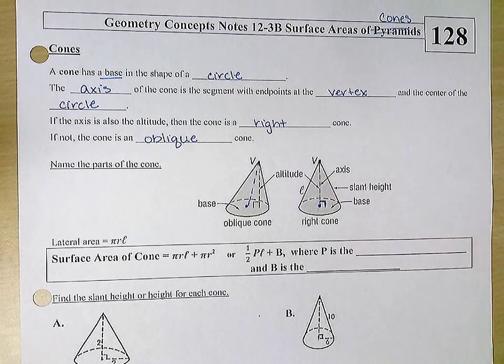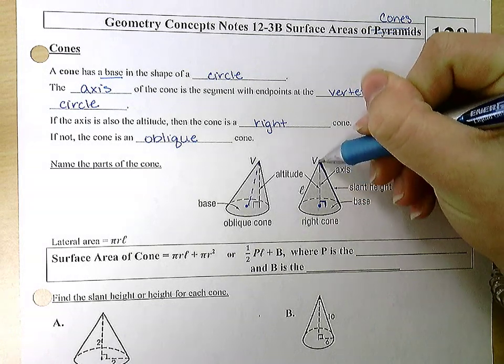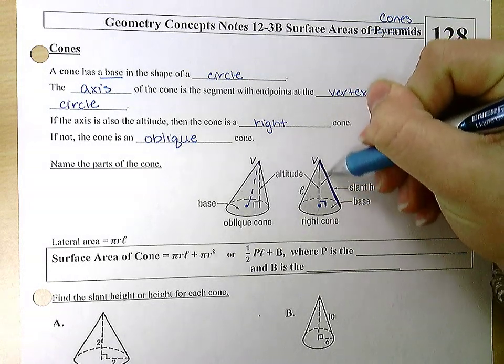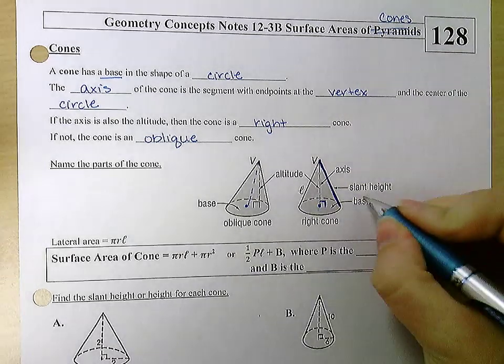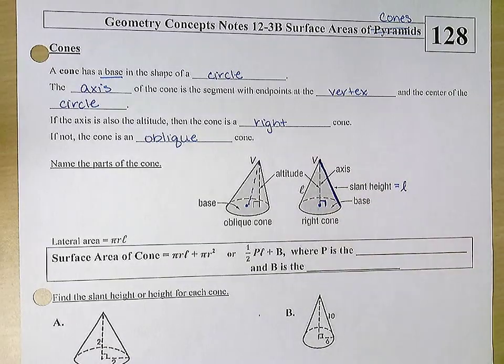So we do have different parts of our cone. Your base is going to be that circle. Just like yesterday in our pyramids, we do have a slant height. In this cone at the right here, your slant height goes along this edge of your cone. That is your slant height, and again, we label that as that cursive L.